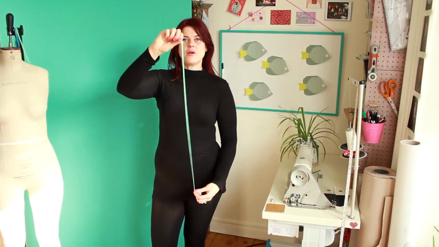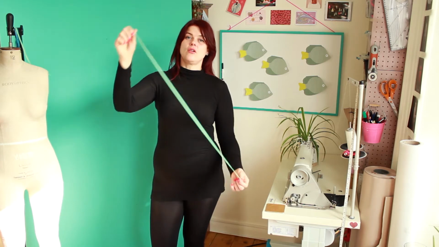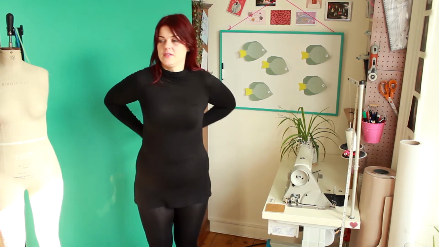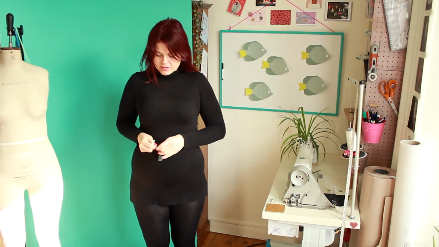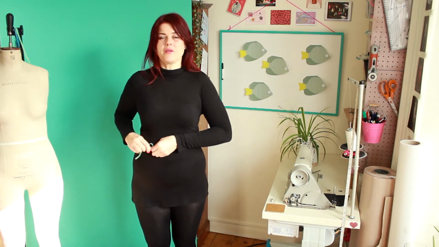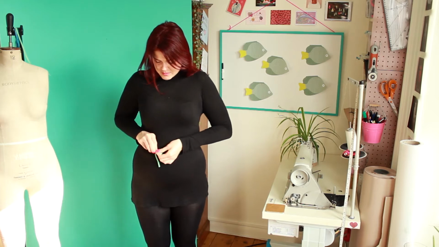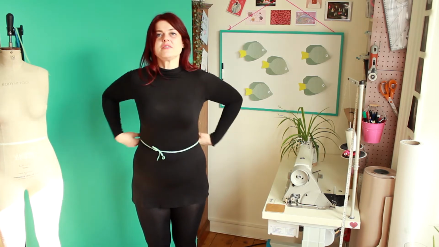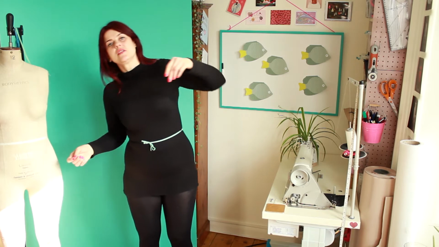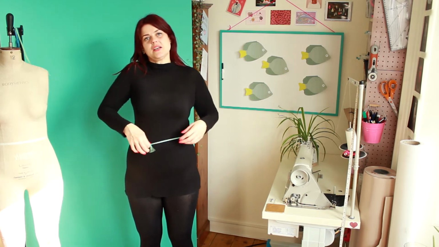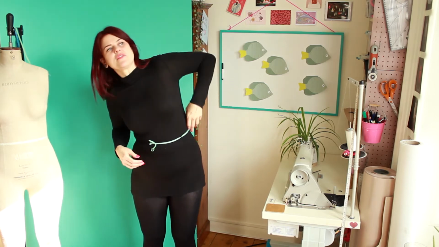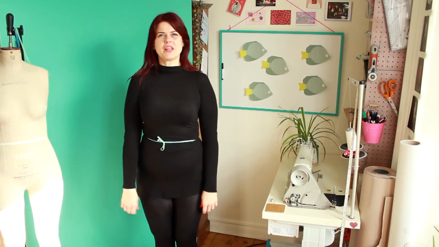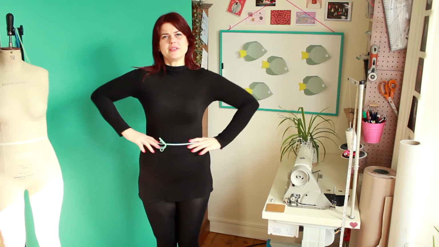To mark the waist, we're going to need a piece of elastic long enough to be tied around your waist. So locate your natural waist and then tie the elastic round, and you can just tie it in a bow. I prefer using elastic because you can tie it a little bit tighter so that it's snug to your body. And also if you move, it doesn't ride up or anything like that. It just stays at your waist point.